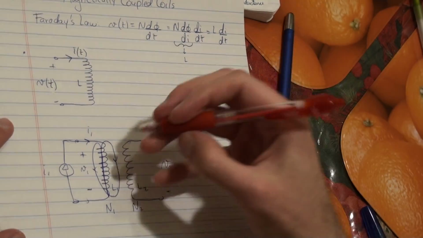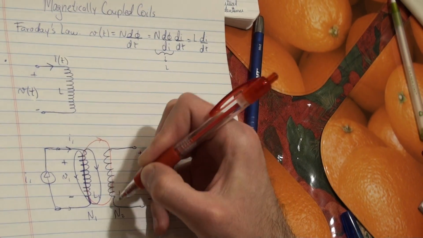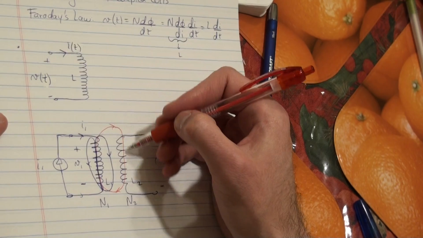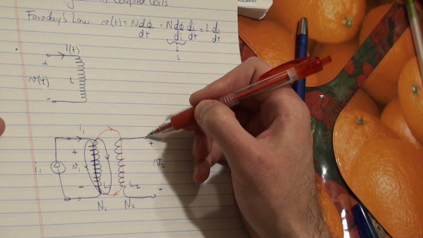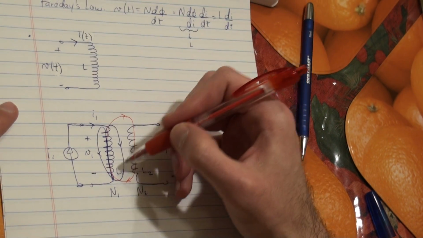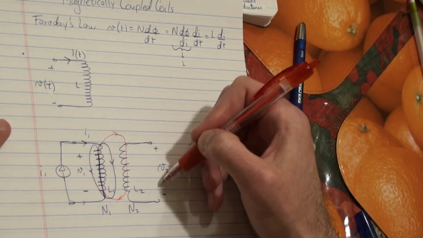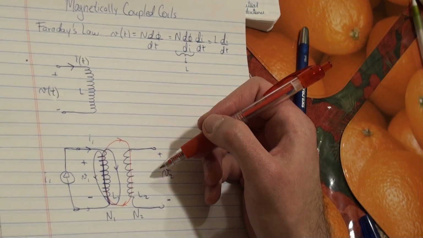There's also some magnetic flux that goes here and reaches the other coil. Because we're dealing with an AC signal, it's going to create a changing magnetic flux, and that's going to create an AC voltage at this end. So the flux that reaches this coil will induce a voltage here. The flux that does not reach this coil will not influence this voltage.